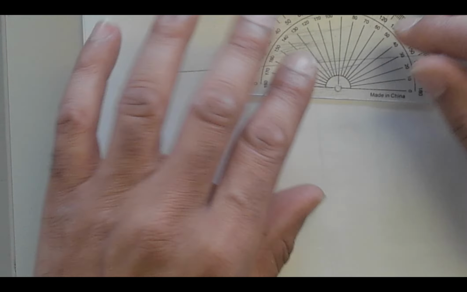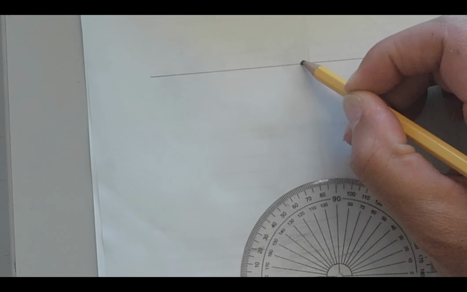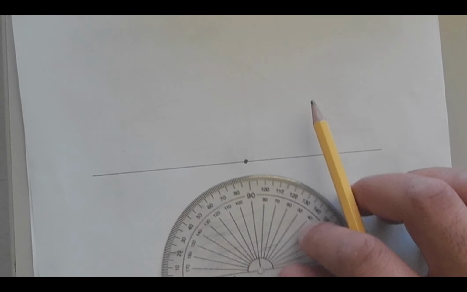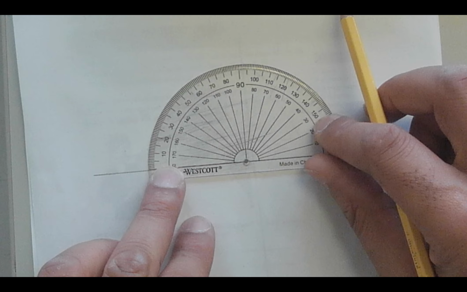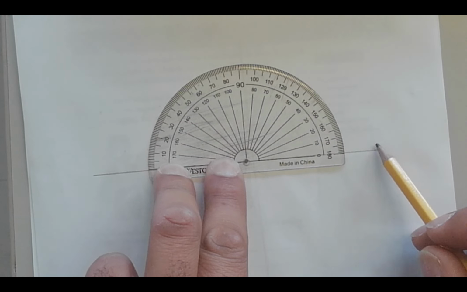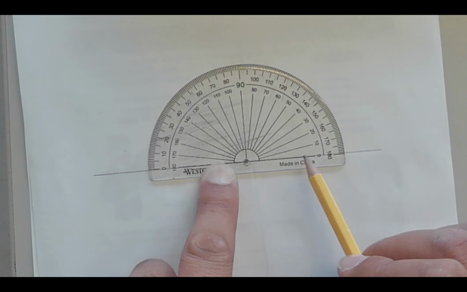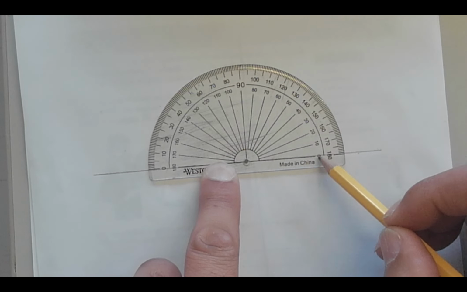And what I'm going to do now is use a protractor to make a perpendicular line. So I'm going to put a point somewhere, not necessarily in the middle, I don't know where the middle is, but just anywhere on the line. So I put a point there, and I'm going to use my protractor to construct a perpendicular line, and the line will cut through this horizontal line. So I've lined up the whole of my protractor, and I've made sure that my 0 line is lined up with that line. And so I'm just going to count from 0.